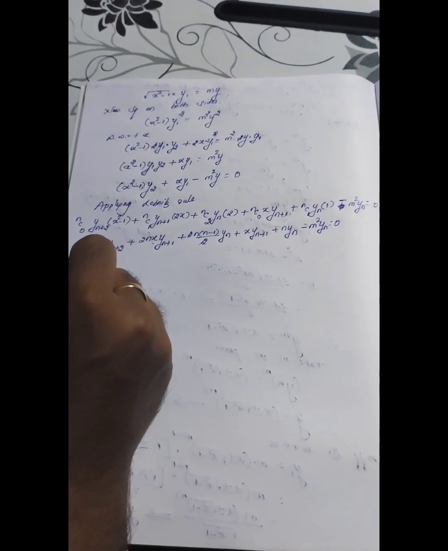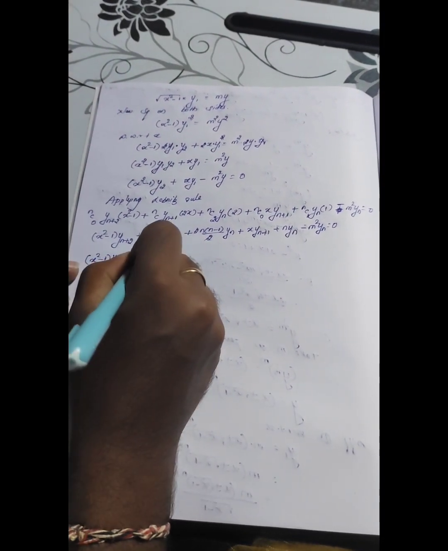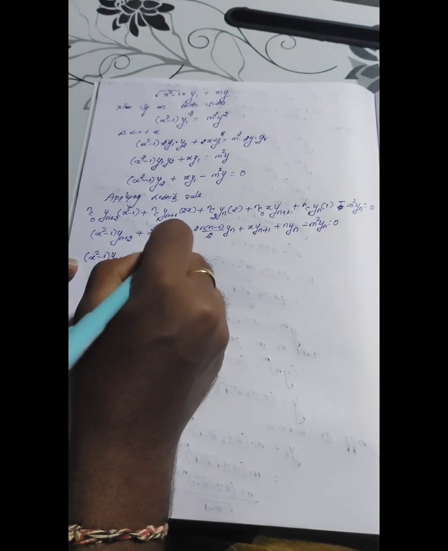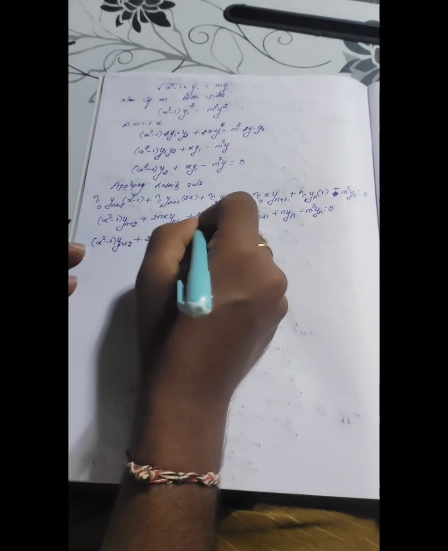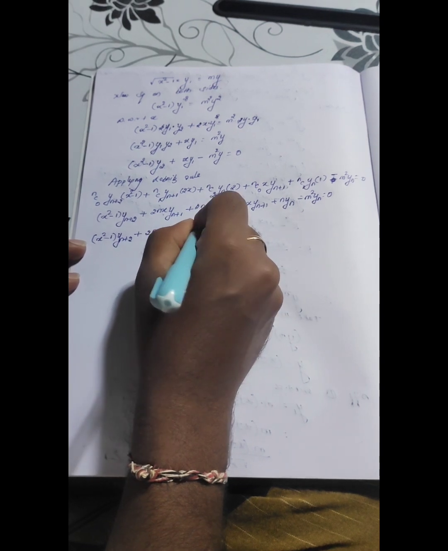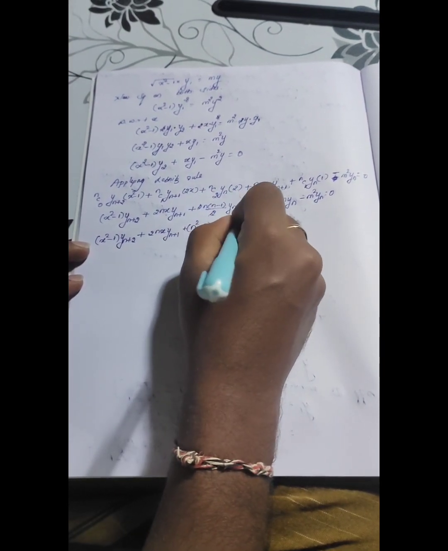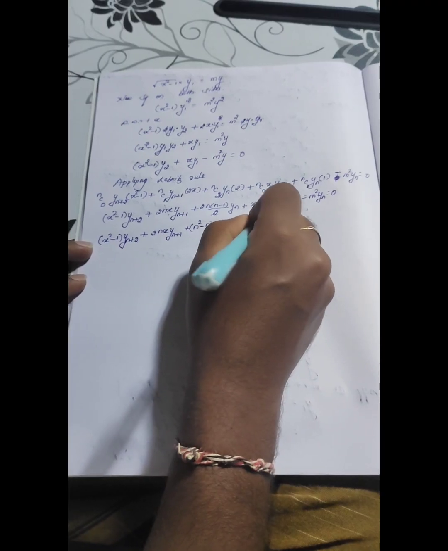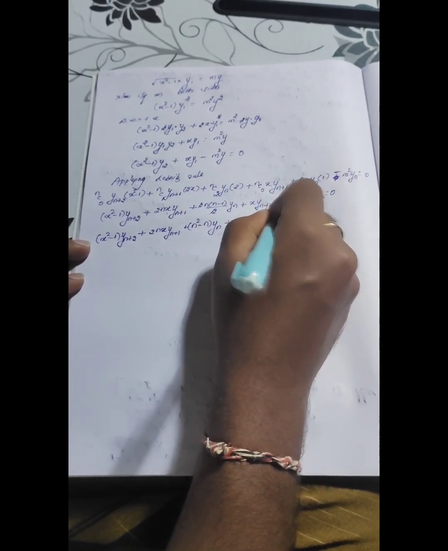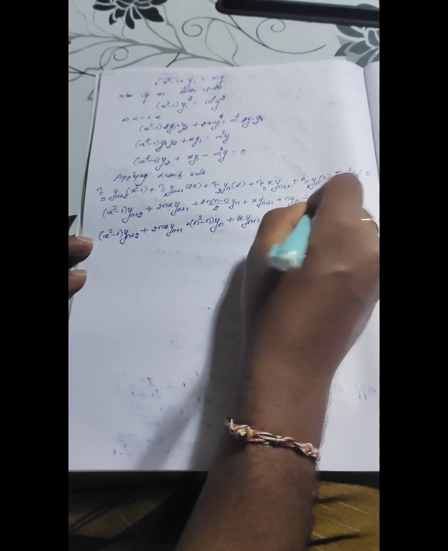So this will be x square minus 1 into yn+2, right, plus 2nx into yn+1. n into n minus 1 will become n square minus n into yn plus x into yn+1 plus n yn minus m square yn will be equal to 0.